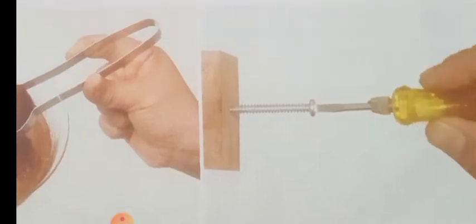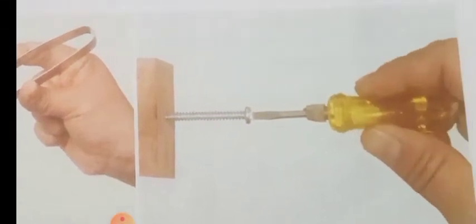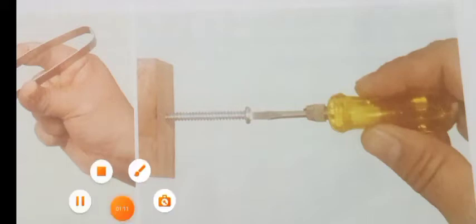Similarly, in a screwdriver, you hold the driver at one end and automatically the other end does the work of screwing, either screwing or unscrewing. So here also the force applied at one end shifts to the other end. Okay, children, so machines change the point of application of force.